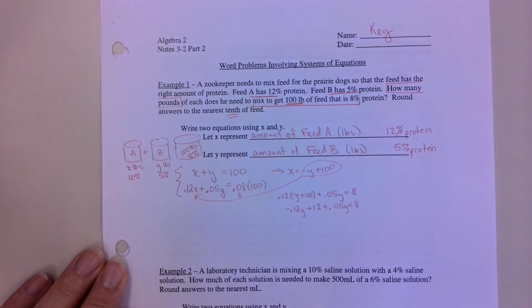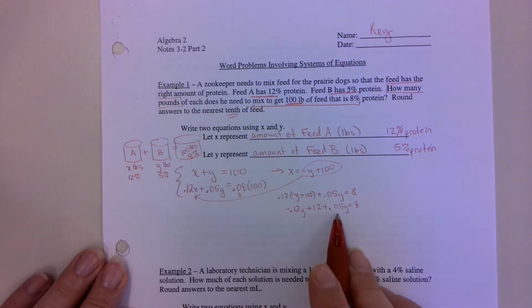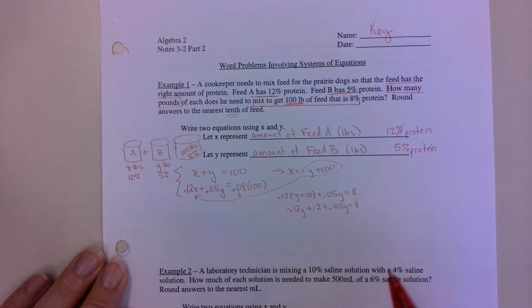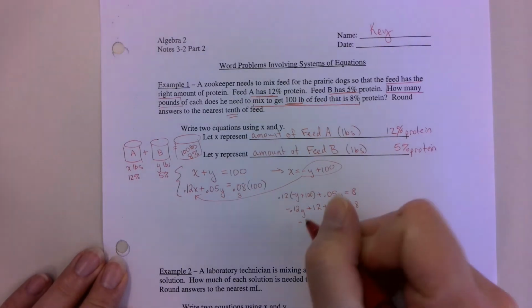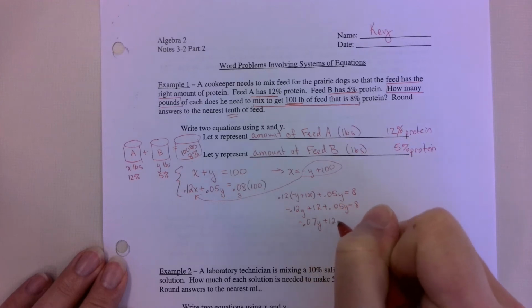So I distributed the 0.12, and then I'm going to add like terms. And so one of the mistakes I get is that people take negative 0.12 plus 0.05 and they say it's 0.7. First of all, it's negative, and second, it is 0.07. So be really careful with that. Again, as much as I want you to use your brains, maybe double check yourself on the calculator.